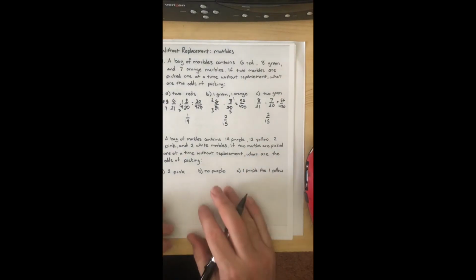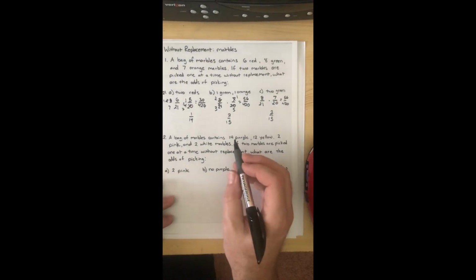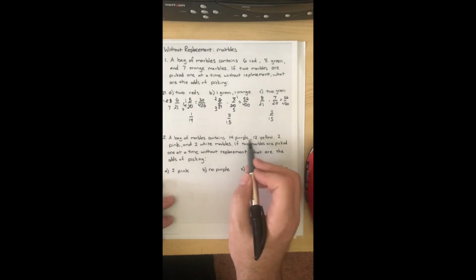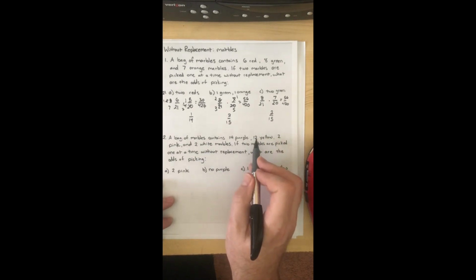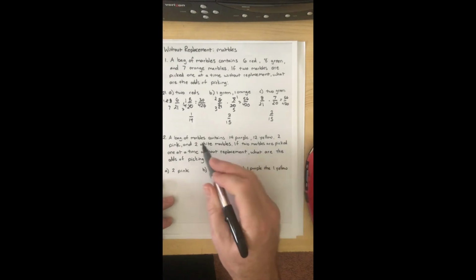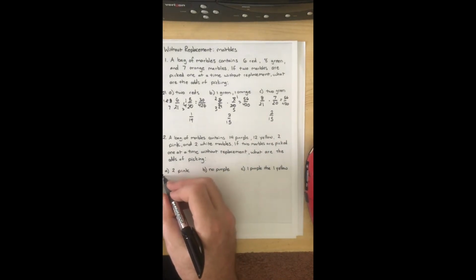The second situation had 14 purple, 12 yellow, 2 pink, and 2 white. 14 and 12 is 26, 28 with 2, and that makes 30. So 30 is my total. Let's do the pinks first for A.